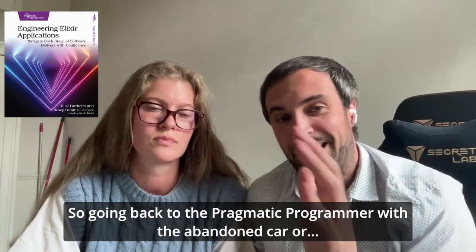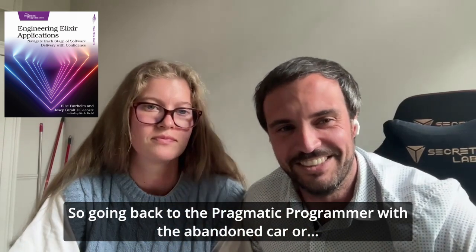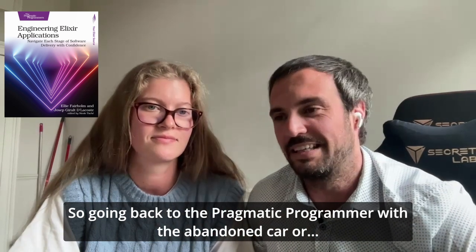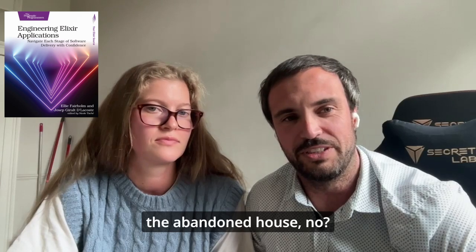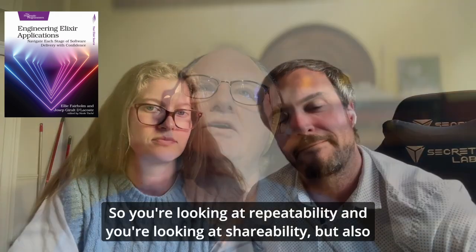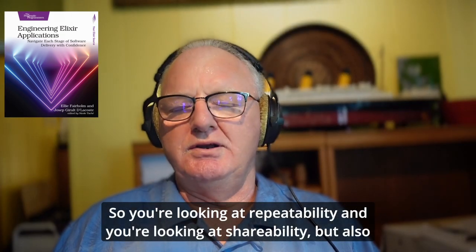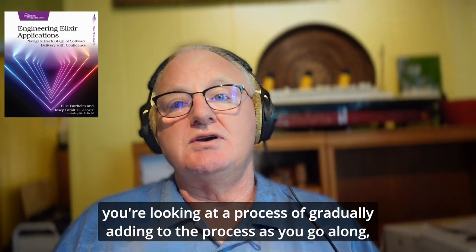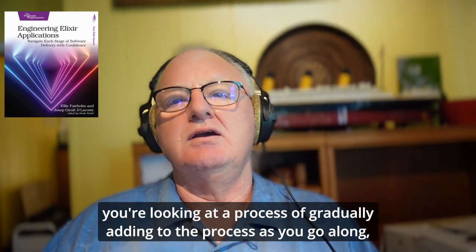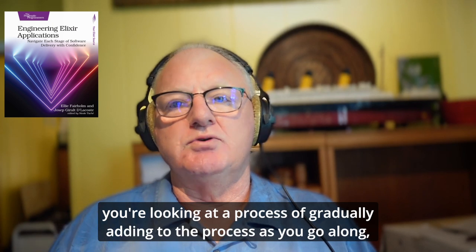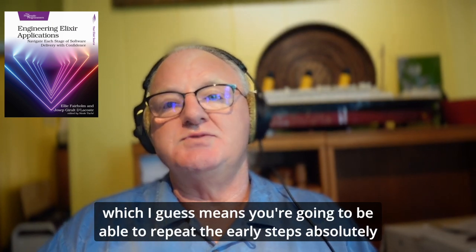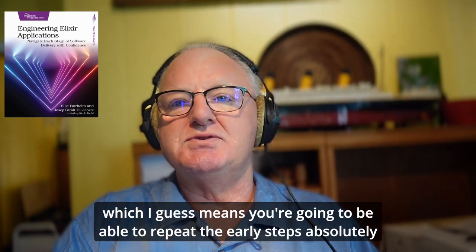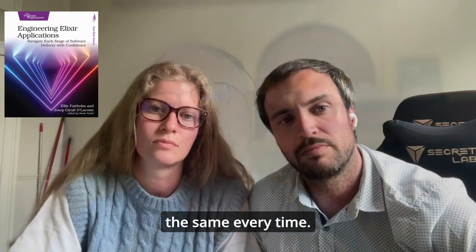So going back to The Pragmatic Programmer, with the abandoned car or the abandoned house, you're looking at repeatability and shareability, but also at a process of gradually adding to the process as you go along, which I guess means you've got to be able to repeat the early steps absolutely the same every time.